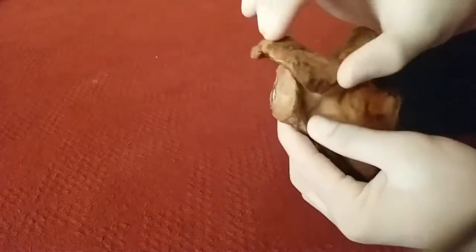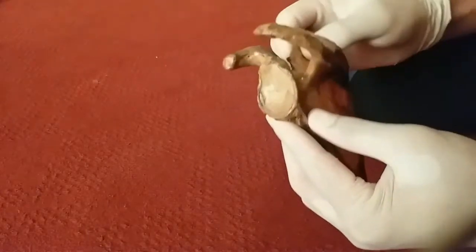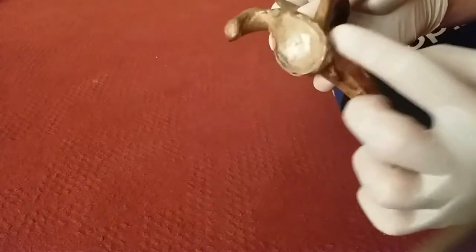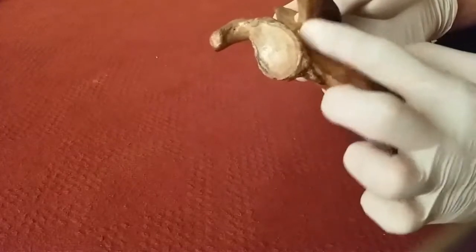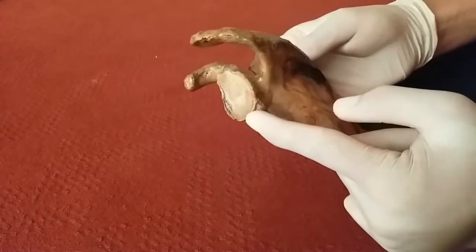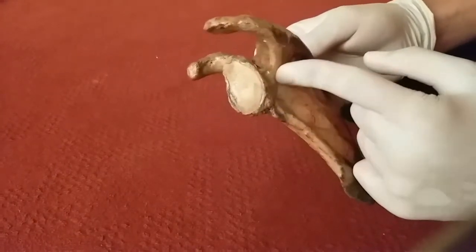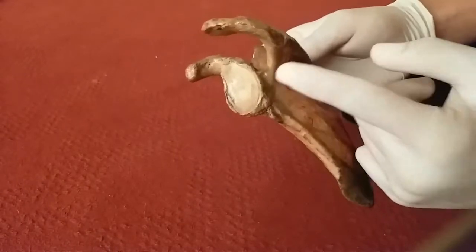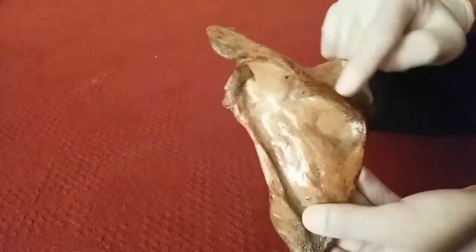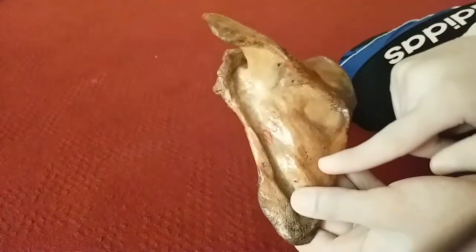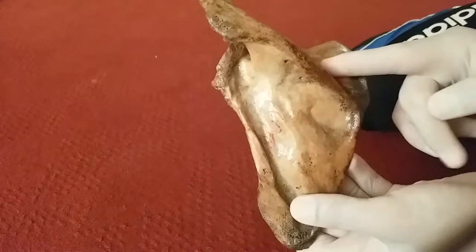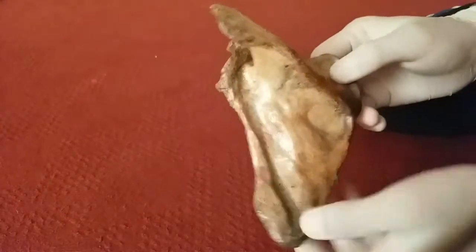And this is the acromion process, and there is a notch which is called the greater scapular notch. The greater scapular notch is the region between the lateral angle of the scapula and the base, or the attachment, of the spine process. And this is the spine of the scapula, which subdivides the posterior part of the scapula into two fossae, the supraspinatus fossa and the infraspinatus fossa.